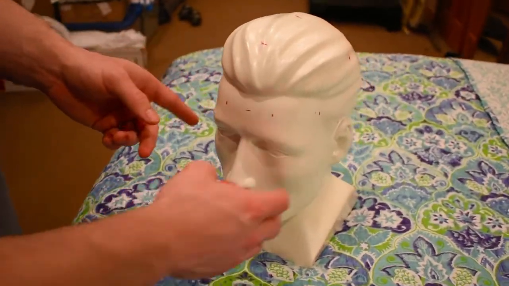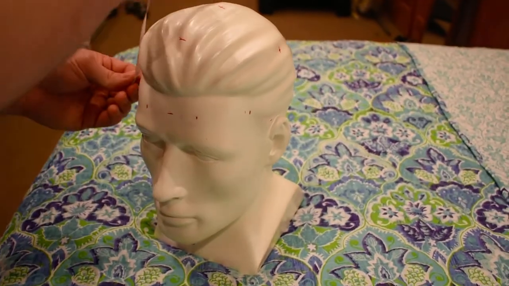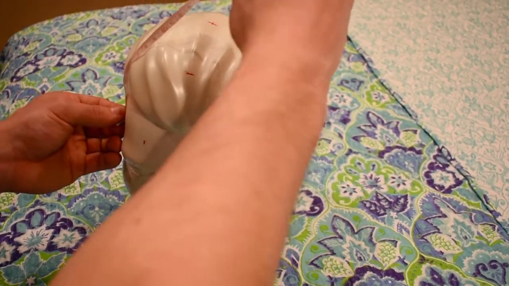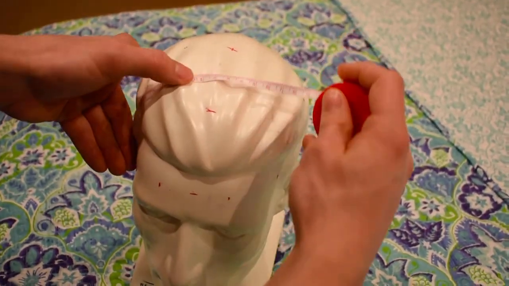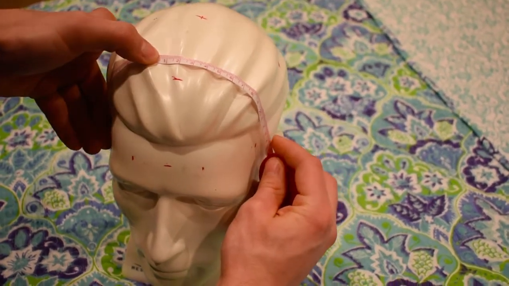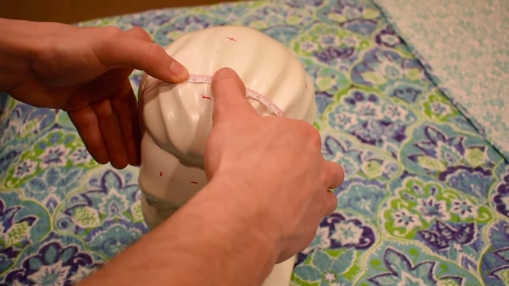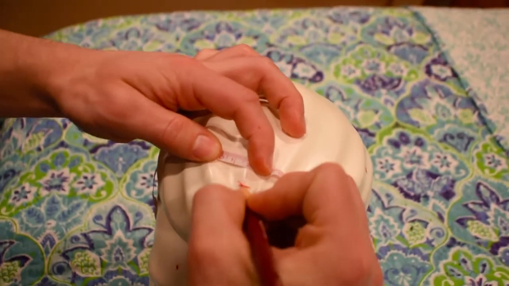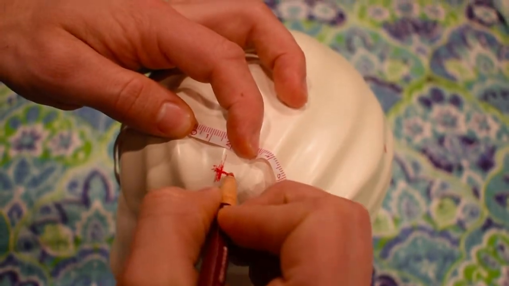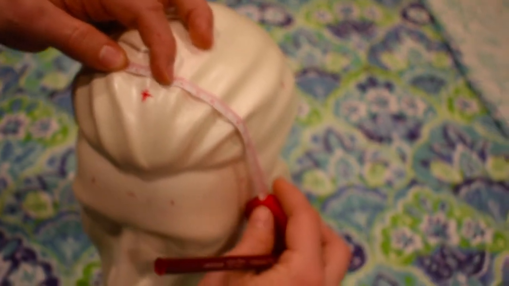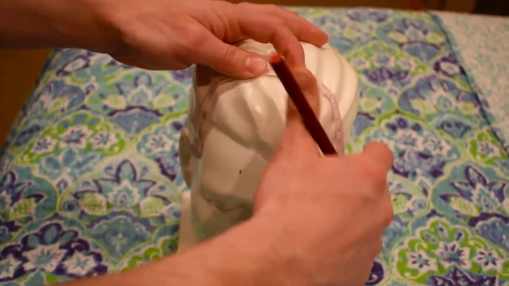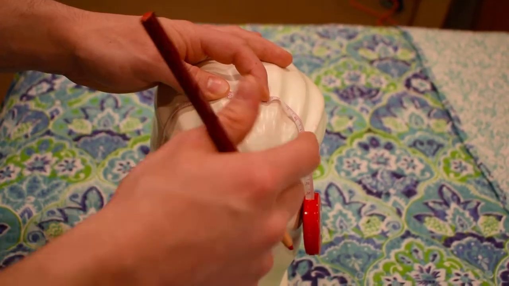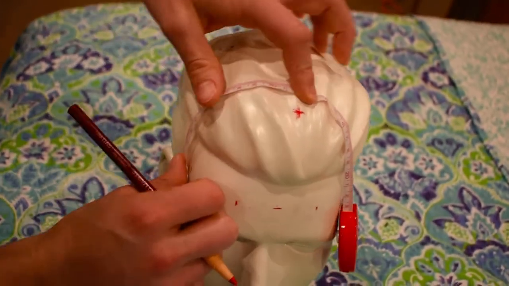So the markings that we made for F7 and F8, we're going to measure through our marking that we made for Fz, and it comes to 24 centimeters. So we're going to measure halfway, which is 12 centimeters, to get our final marking for Fz. And then we're going to measure 25% of that 24 centimeter measurement to get our marking for F3 and F4. So we're going to go ahead and do that.